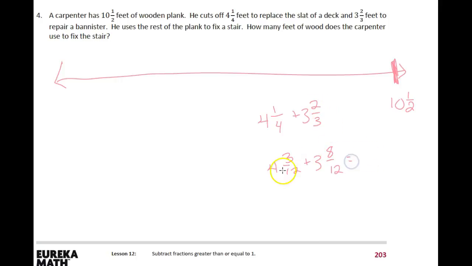And we know that 4 plus 3 is 7, 8 plus 3 is 11. So, all total, he's using 4 1/4 to replace a slat on a deck, and 3 2/3 to repair a banister. So altogether, this is how much wood he's using.